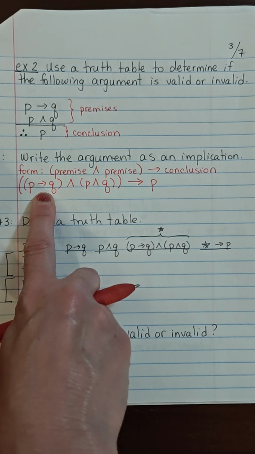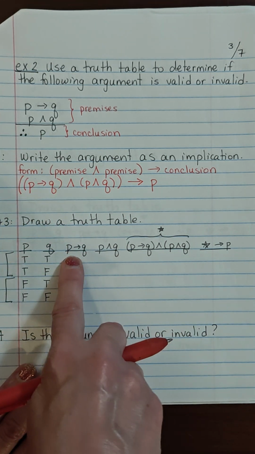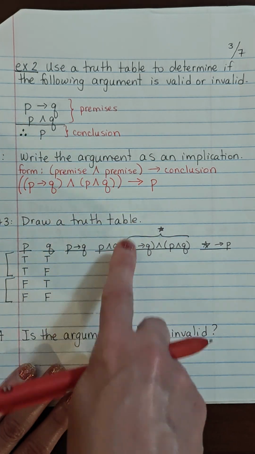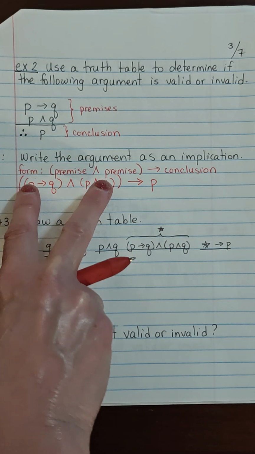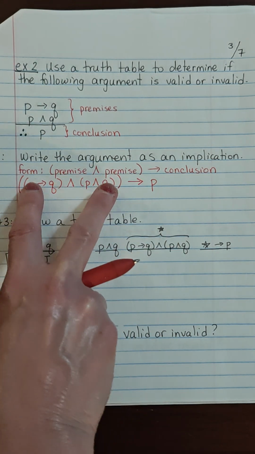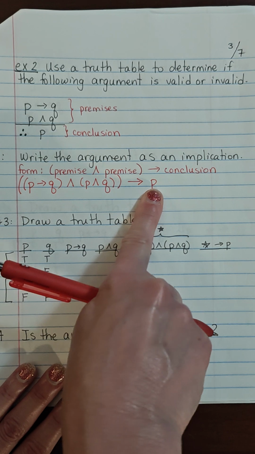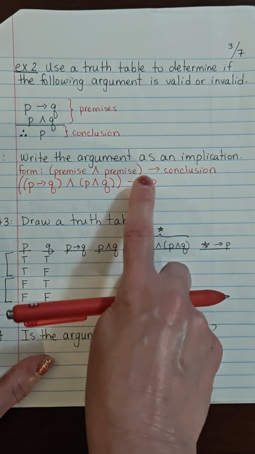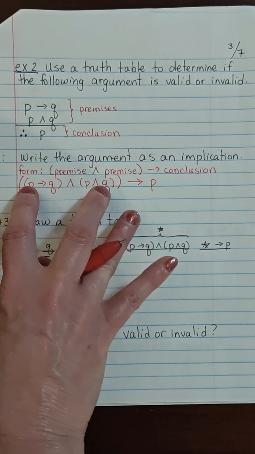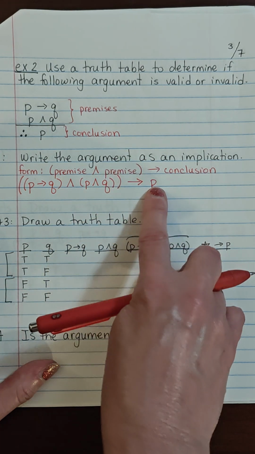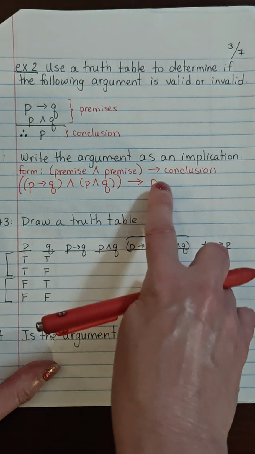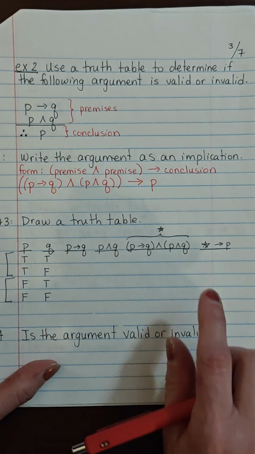All right, let's start in the parentheses. I need the P to Q, got it. I need a P and a Q, got it. Then I need to do the conjunction of those two together, got it. Last up, I'm going to need to do the conditional from this mess to P. I've already got P, so I don't have to do anything there.